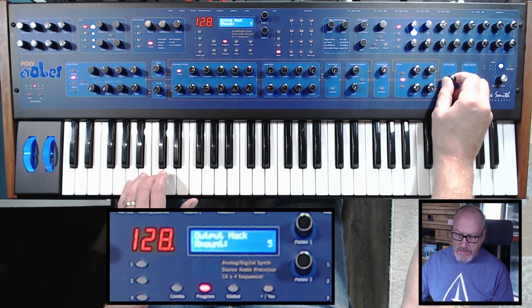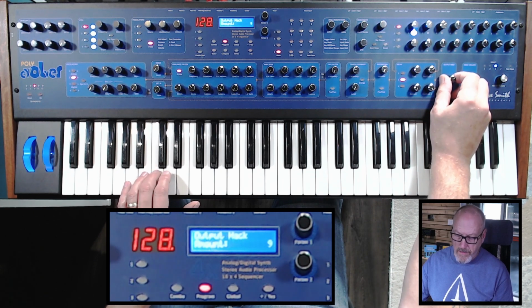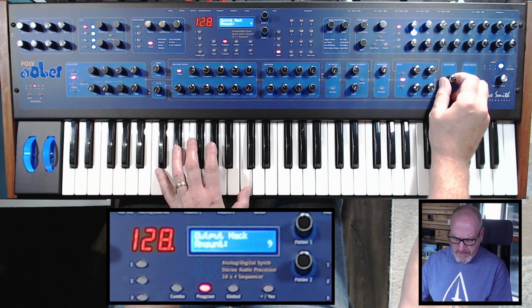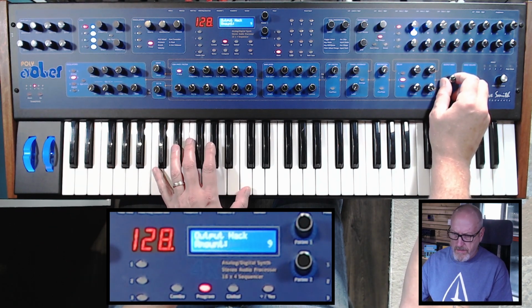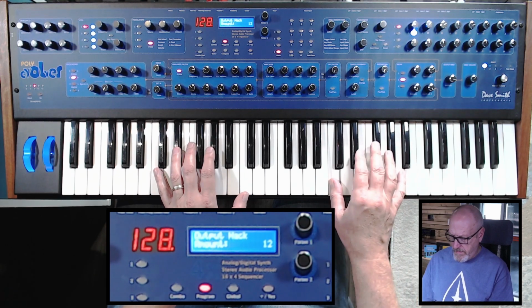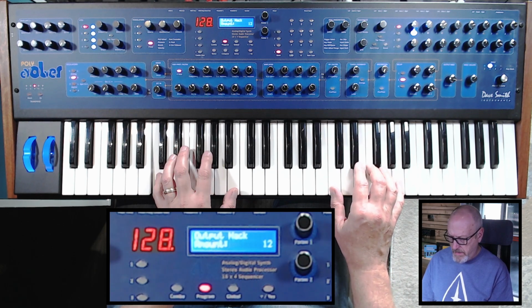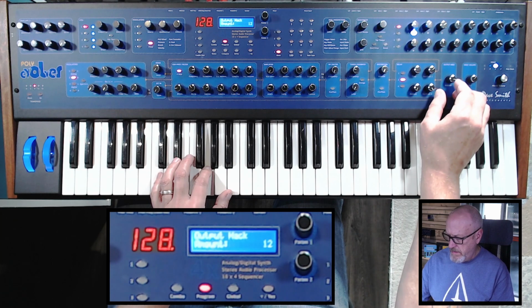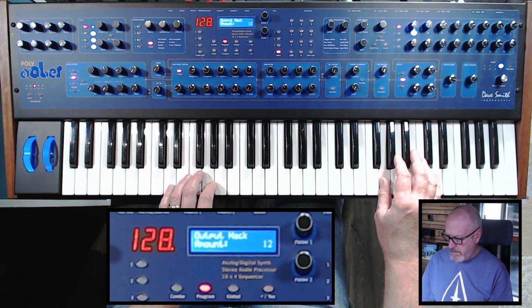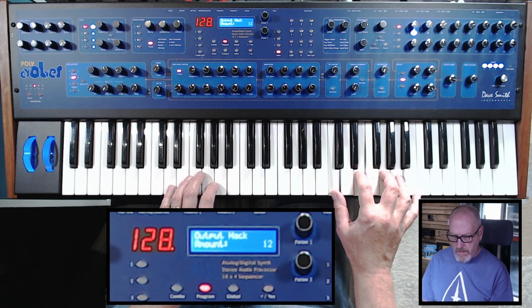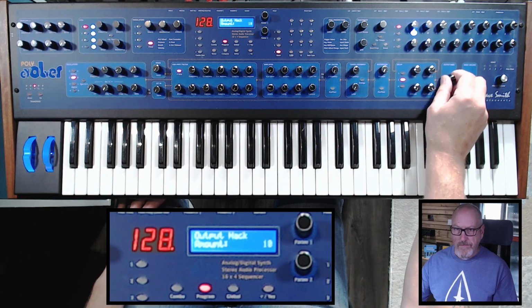The output hack is subtle at first, depends on the sound source going into it. But now you can hear it's like digitally destroying the signal and adding noise to it. I'm not quite sure exactly what it does.